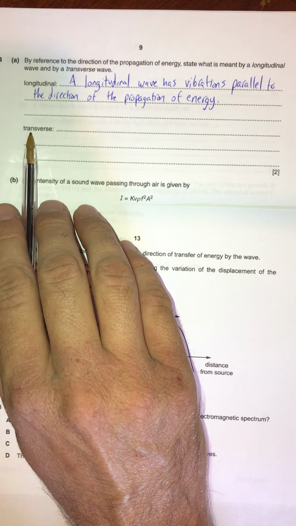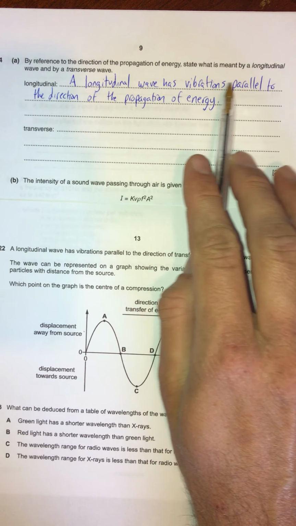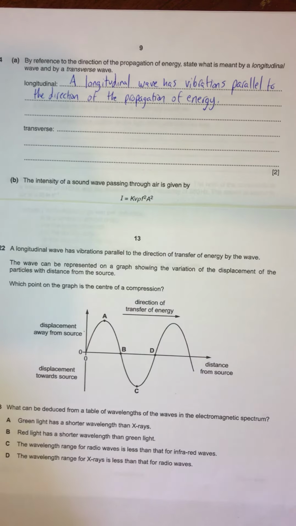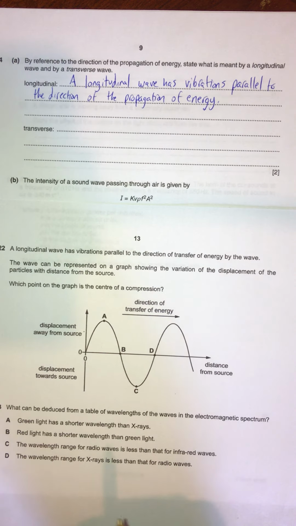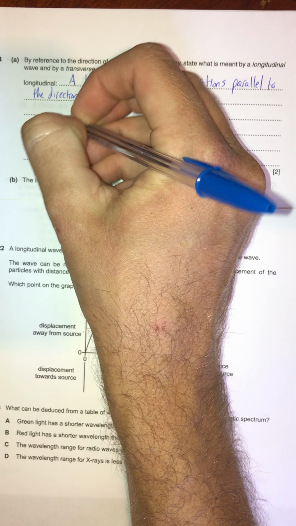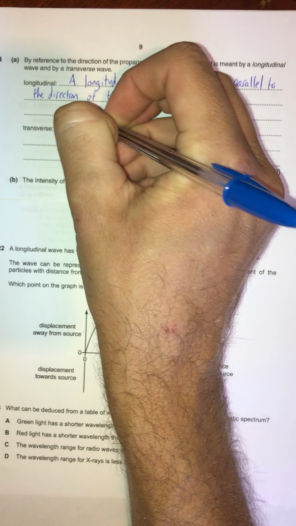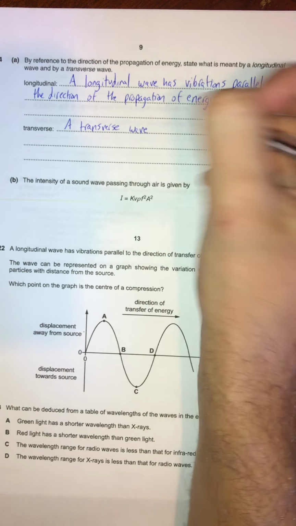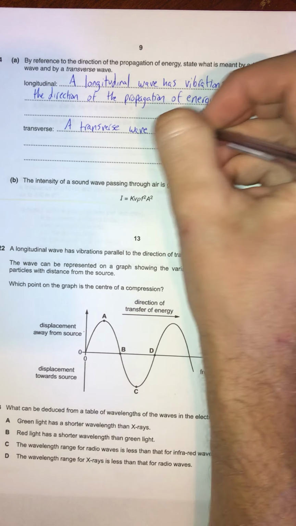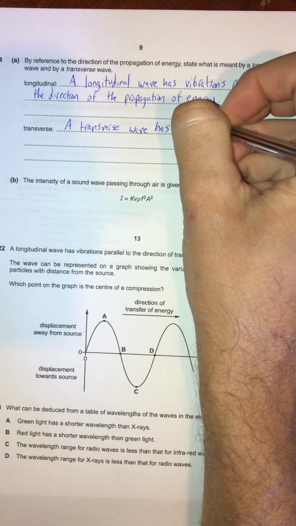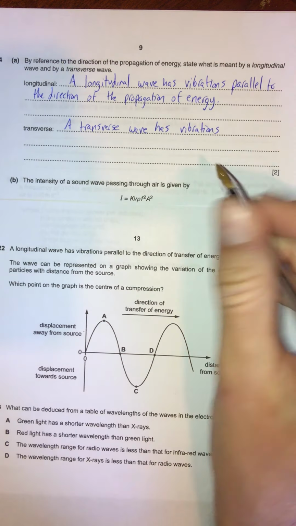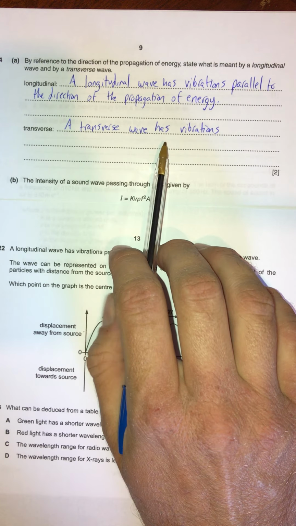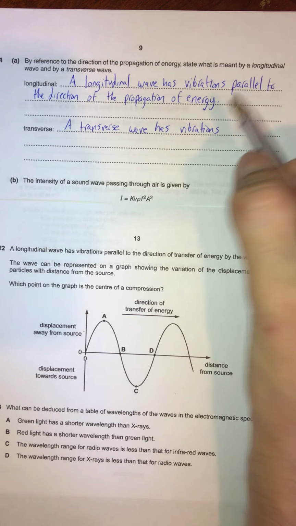So a transverse wave is one that has vibrations perpendicular to the direction of propagation of energy. Did you get that one right? If so, give yourself full credit, 2 marks. A transverse wave has vibrations or oscillations, and we're talking about the particles that constitute the medium through which the wave is propagating.